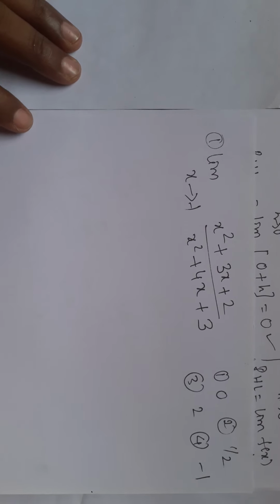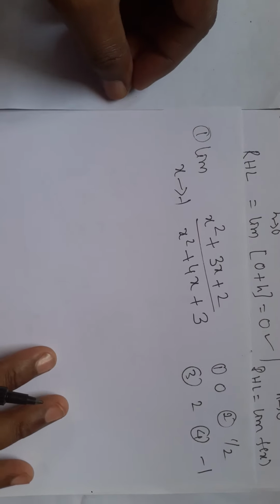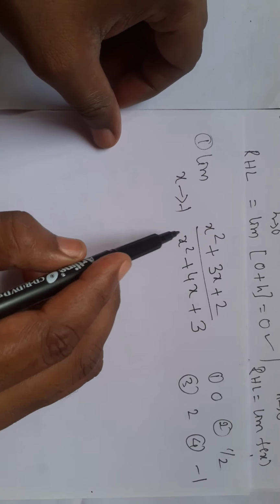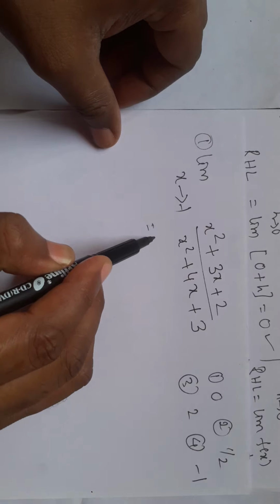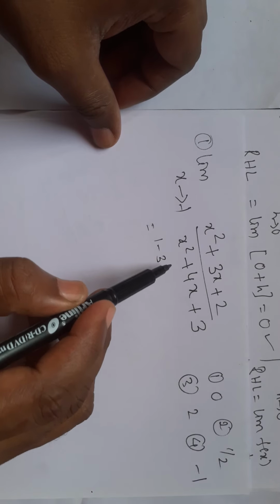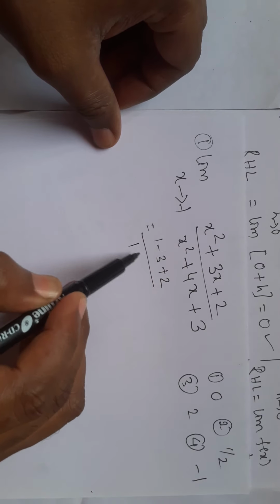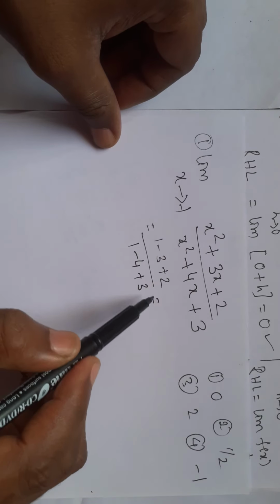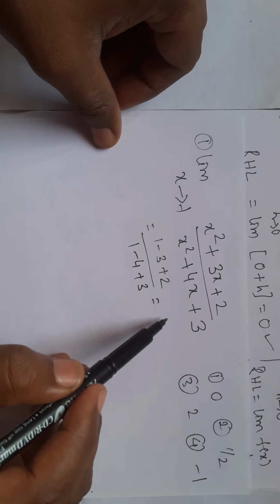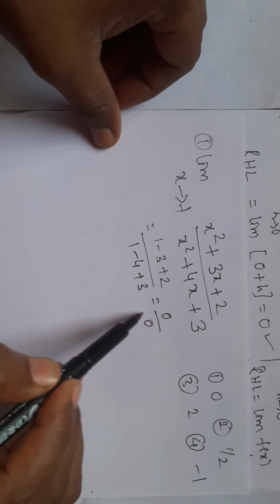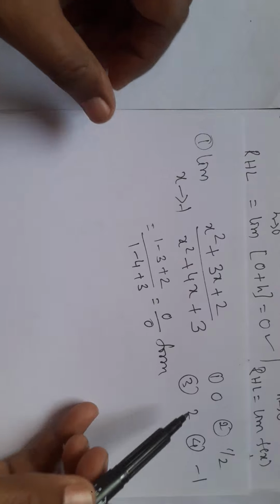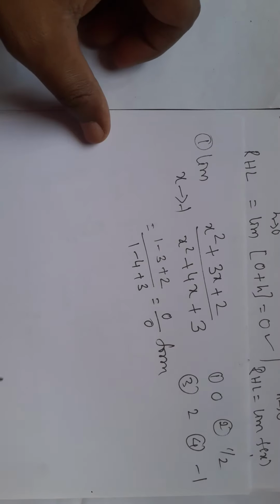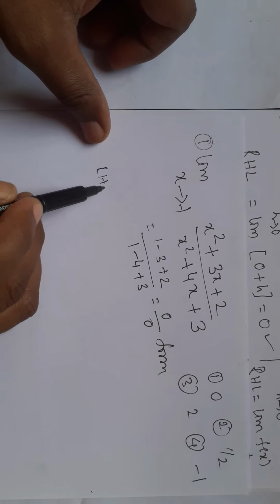So here, when I put x equal to minus 1 in the function, you can see minus 1 square is plus 1, plus 3 into minus 1 is minus 3, plus 2; and the denominator is 1 minus 4 plus 3. Simplify. It is 1 minus 3 plus 2, which is 0, and minus 1 plus 1, which is 0. So it is 0 by 0 form. Therefore, I can apply L'Hopital's rule.